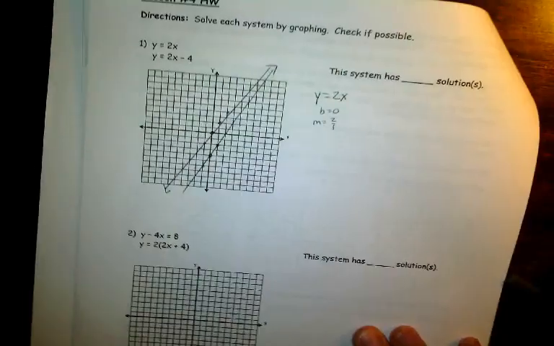Make sure you're solid. And then what I'd like you to do right now is pause the video and try the next two problems that says lesson 4 homework. I want you to go ahead and try those, and then we'll come back. So pause it. Come back. Okay, you're back.